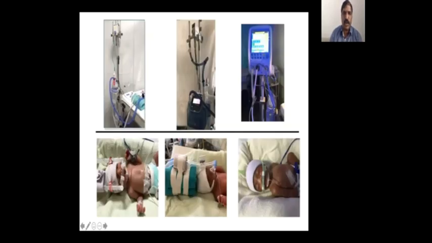So as I told you, the choices are 3 types of CPAP machines. This is an HFNC bubble CPAP machine. This is another bubble CPAP machine, and this is a ventilator CPAP. All these are equivalent, but since it is more cost effective, we want to use bubble CPAP.